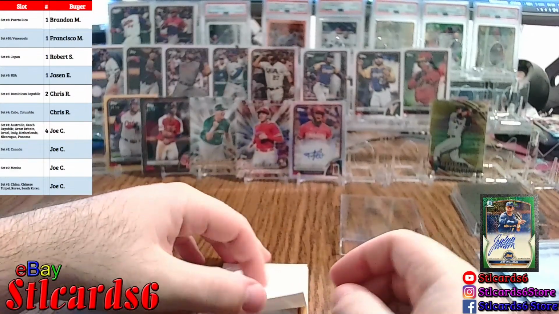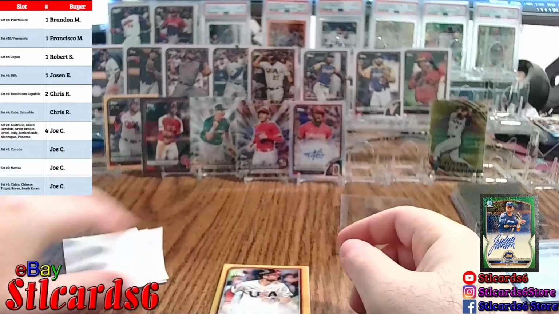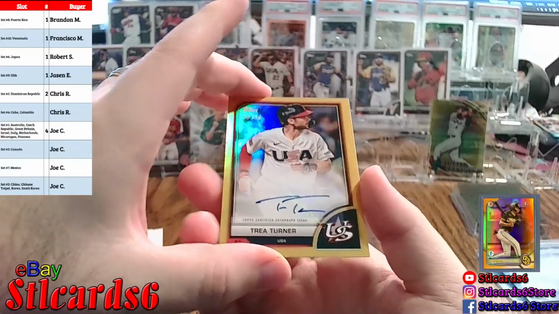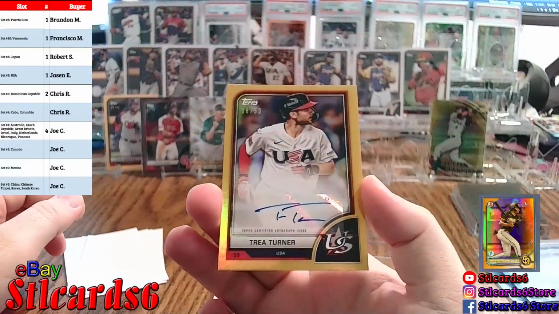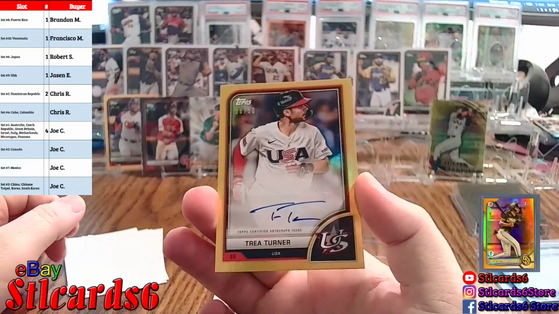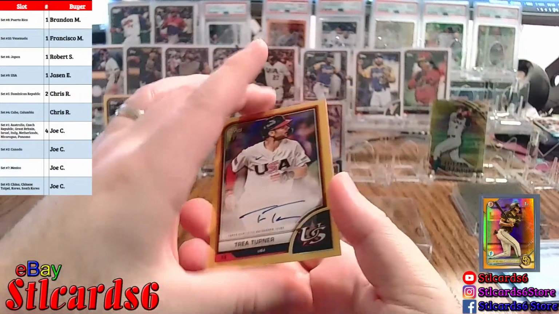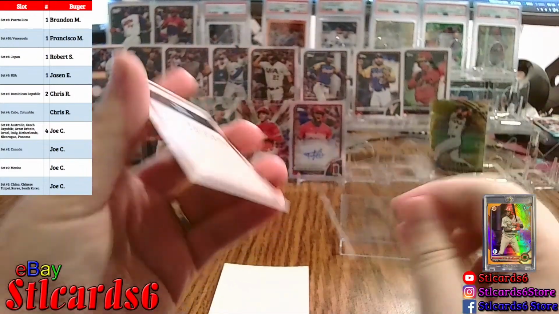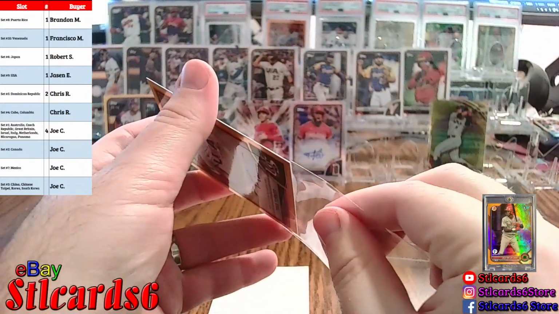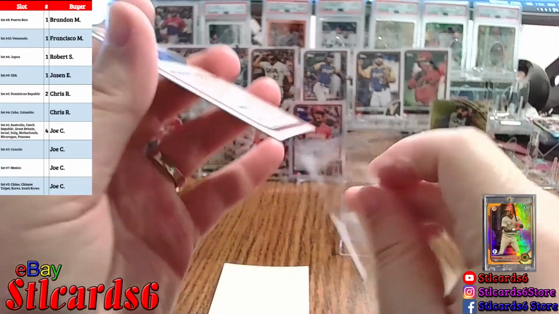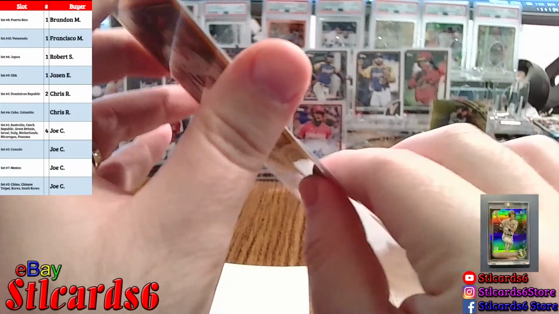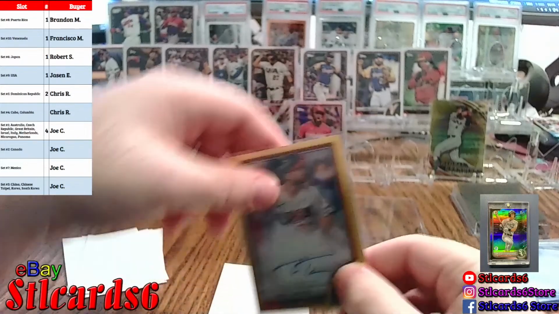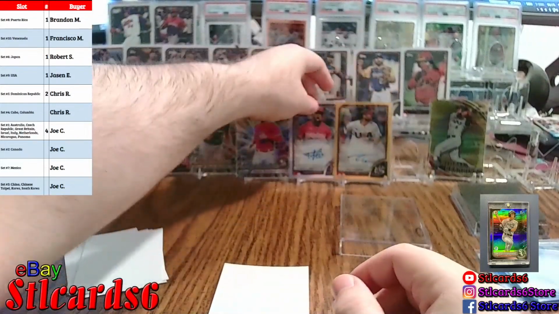Alright, next up is our auto. Ooh, it's a nice auto. Look at that auto. 38 of 50, Trea Turner, Team USA. So nice auto there for Jason. Very good. Trea Turner. So Jason's got a Mike Trout base and a Trea Turner auto. Nice. So we got autos of 2 Major League players.